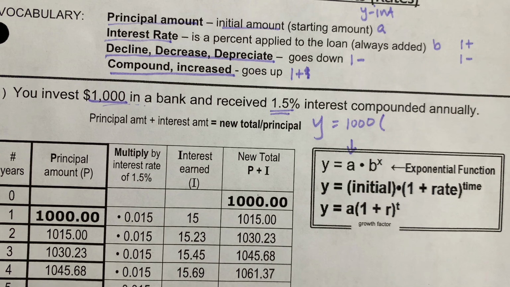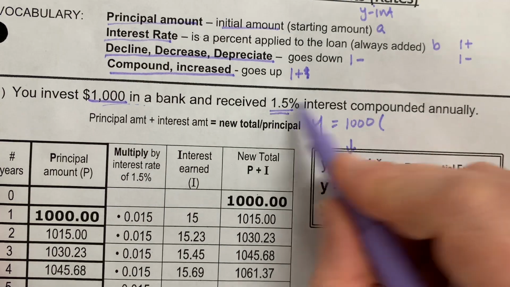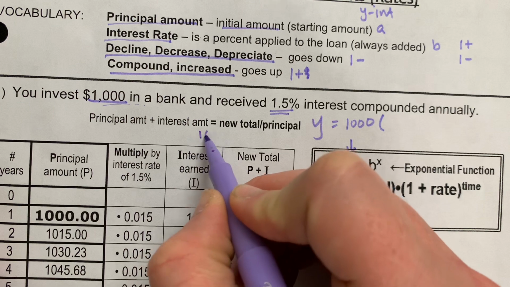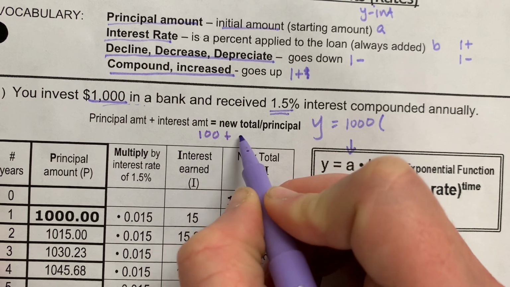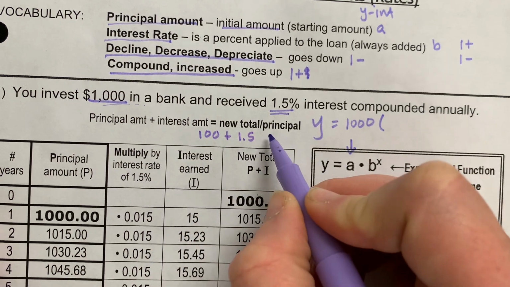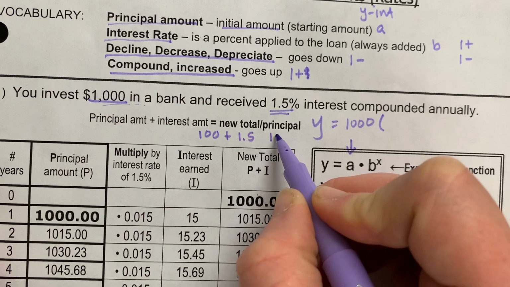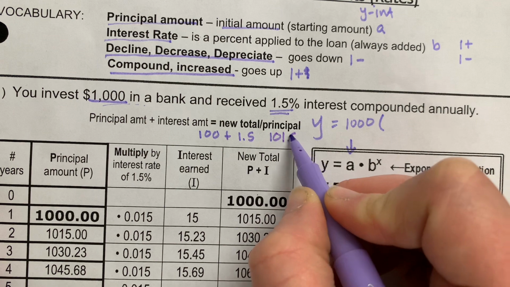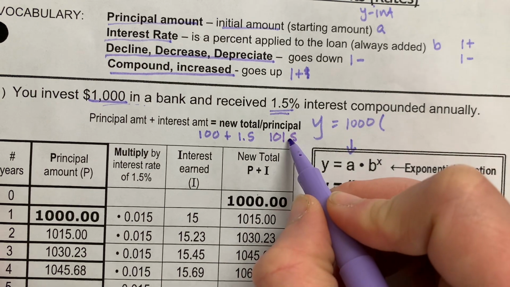So our 100% was the $1,000. So we're going to add that percent to 100% and change it to a decimal. So 100% plus 1.5% gives us 101.5%, and we change it to a decimal.